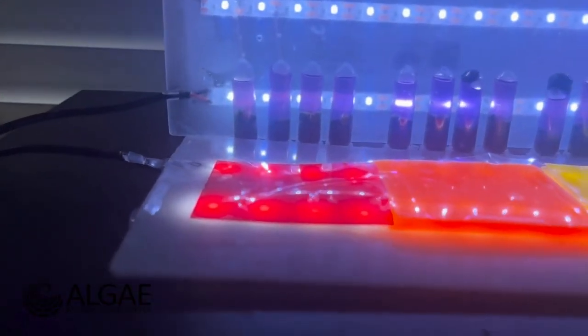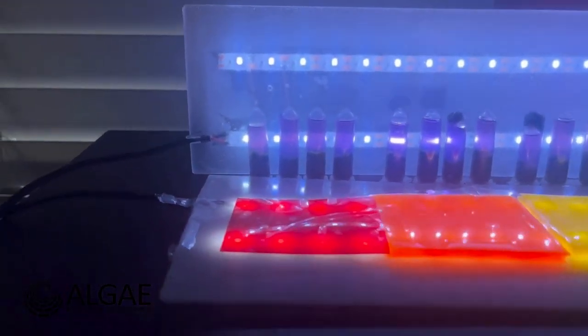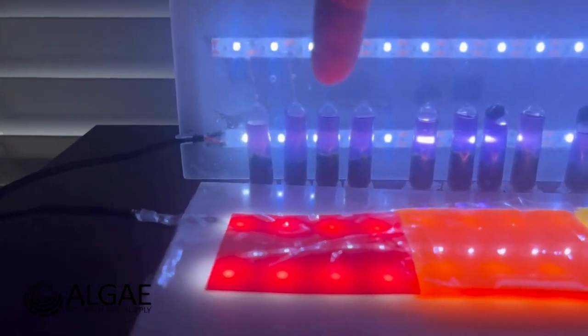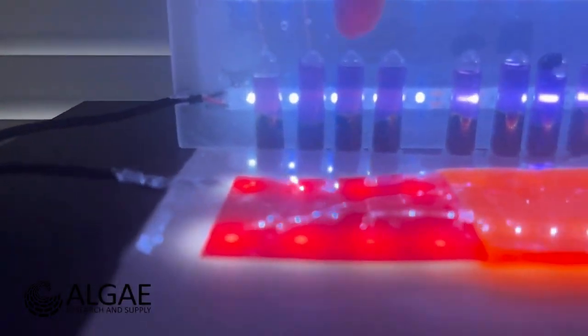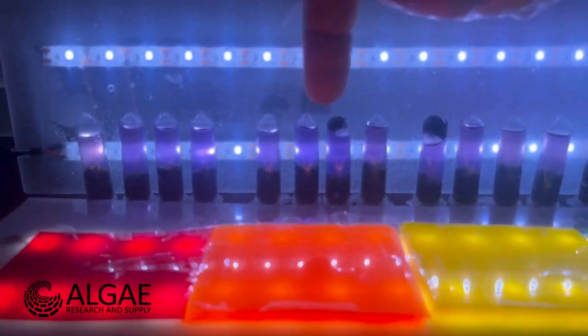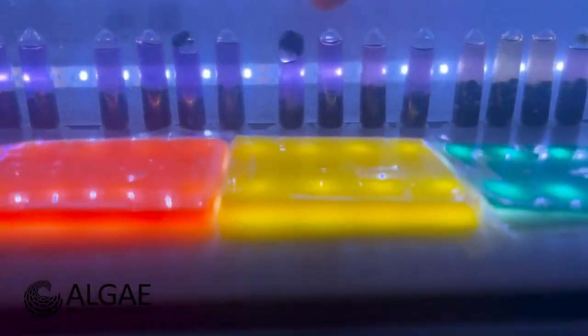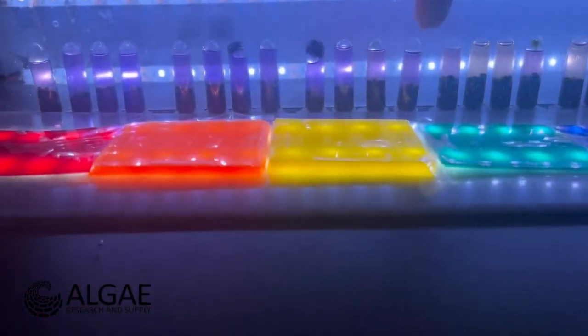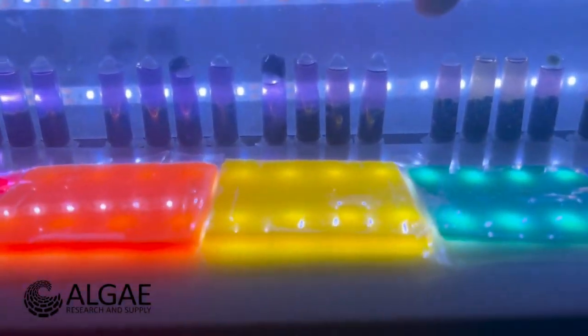Okay, all right, so here's our results. So we have the red here. These 4 represent the red. They definitely changed to a nice shade of purple. Then we have our oranges here. Those also came into a nice purple. And then we start to see them go a little bit less dense in color. These 4 here are the yellow.